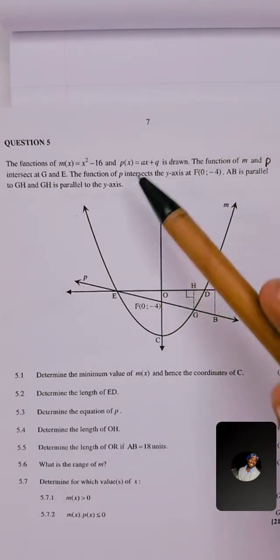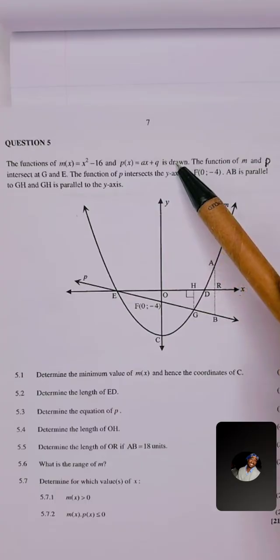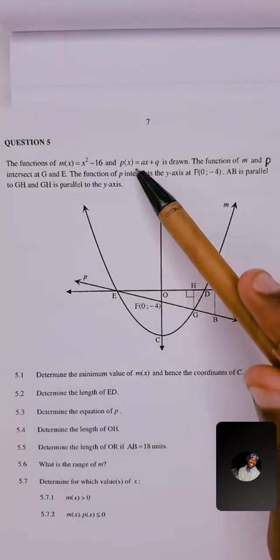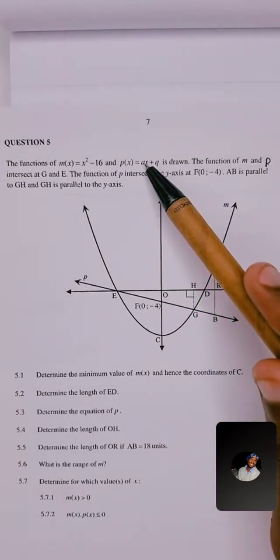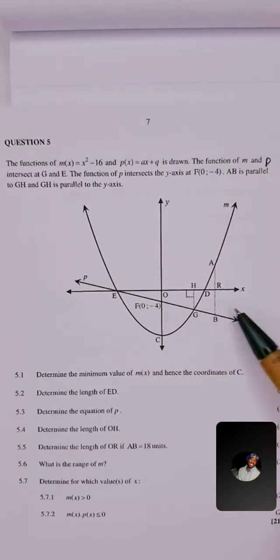Then P of x is equal to ax plus 2 is drawn. P of x, here it is. But we do not have the value of who? Of a and q. We don't have the equation of the function specifically yet, but the drawing is there.